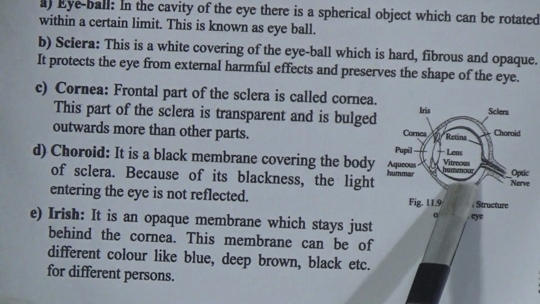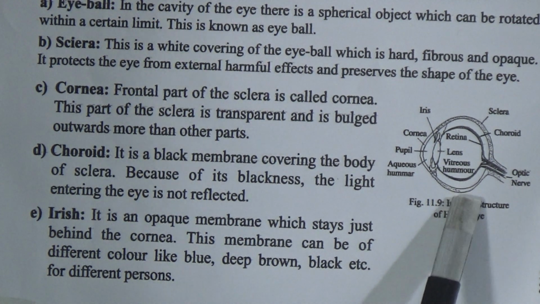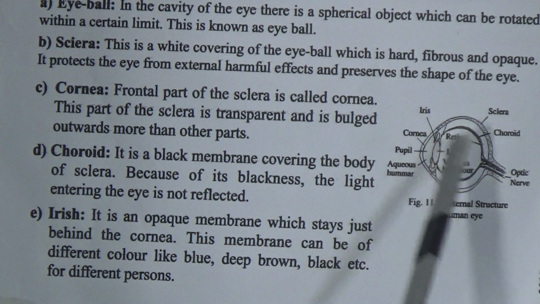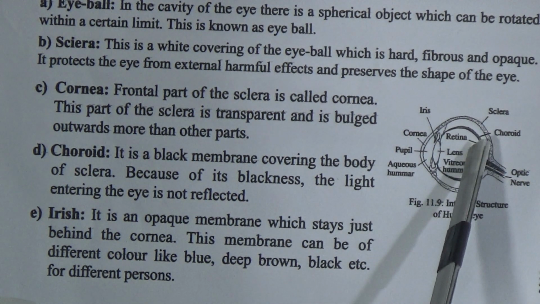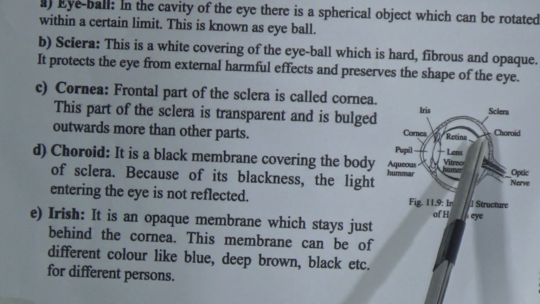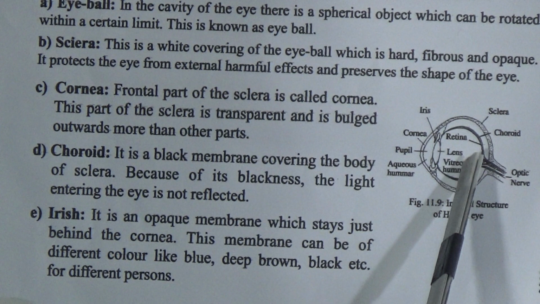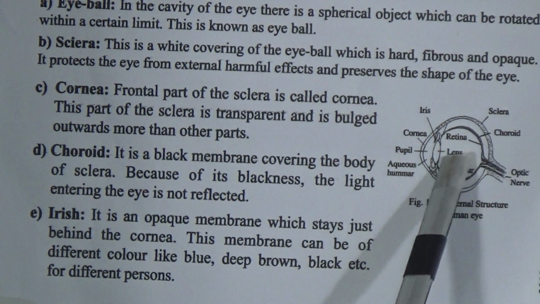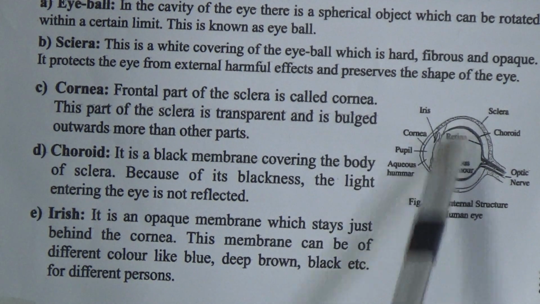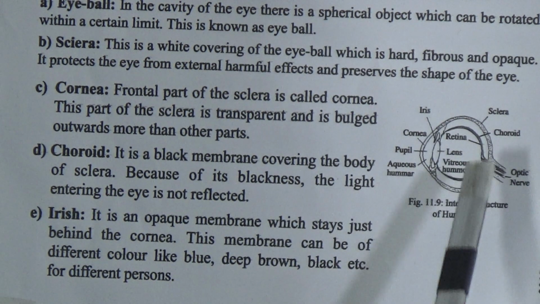Now come to the retina, the inside part of the choroid. It is a light-sensitive, rose-colored, translucent membrane located at the back of the eyeball. Look, this is the retina. Here the image is formed. When light falls on the retina, it creates excitement in those nerves which produce the sensation of light in the brain, and from the retina the image is sent to the brain.